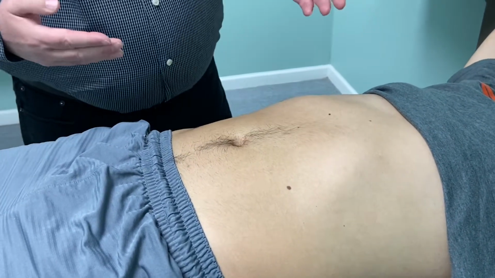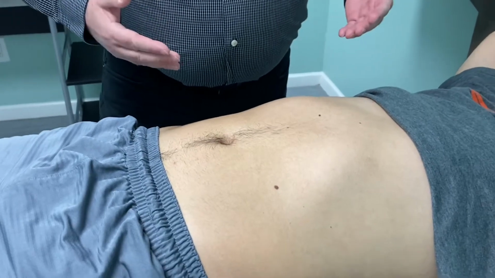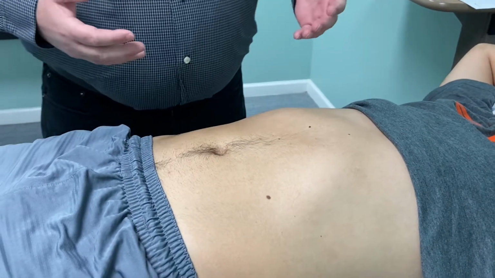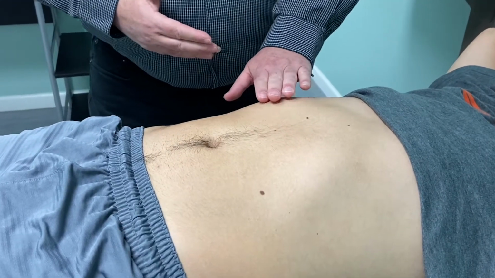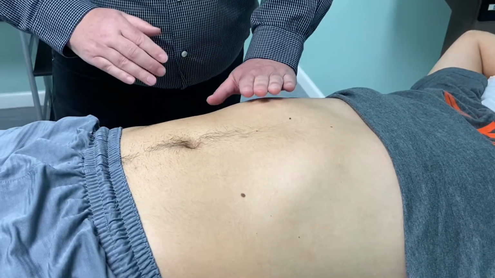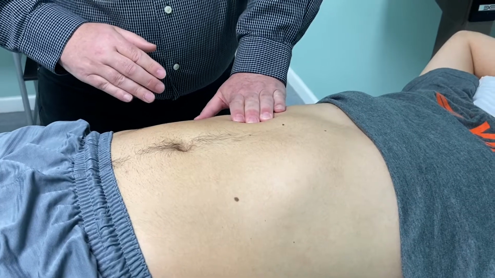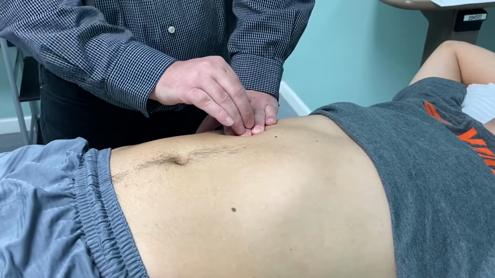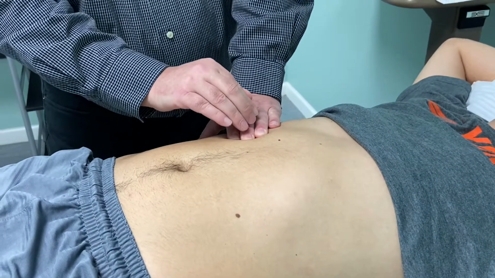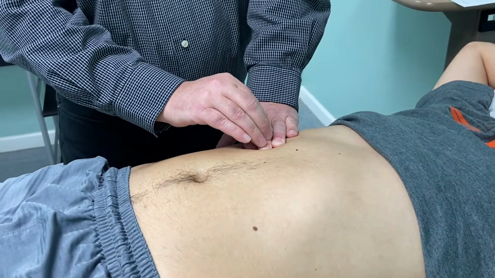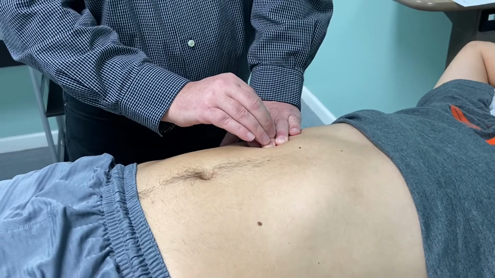So in percussion, we're basically going to be listening for the tone. Over areas of solid organs, you would hear dullness, as in over the liver area. So we're going to percuss here, and you just place your hand firmly on the abdomen, and then you're going to strike it with your other hand. You can use multiple fingers or single finger, but we're going to listen real close to the sound that's dull from being over the liver.